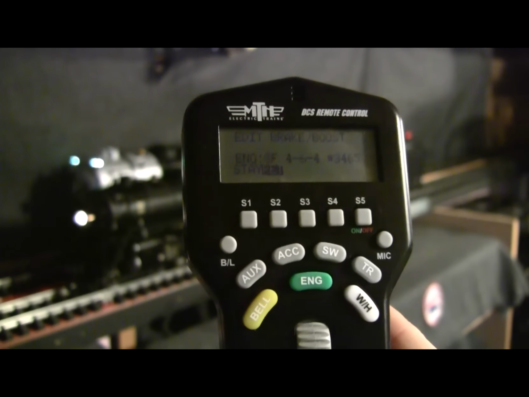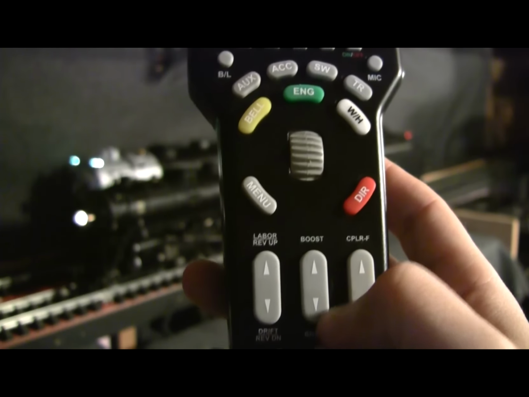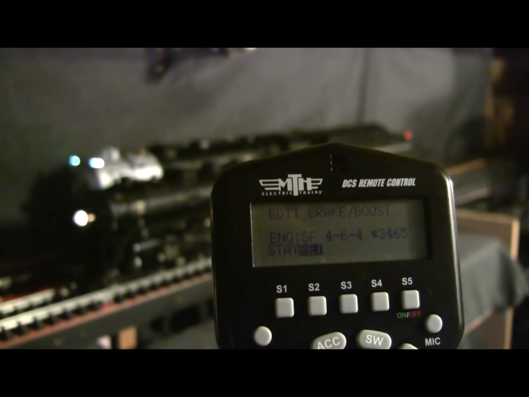If you use the boost button, it will accelerate the engine, or if you use the brake button, it will slow it down. Now, depending on how you have this menu feature set, if it's set to stay, if you accelerate the engine with this button, it will stay at the speed that you just set it at. If it's set to return, the engine will actually go back down to the speed that it was set previously.